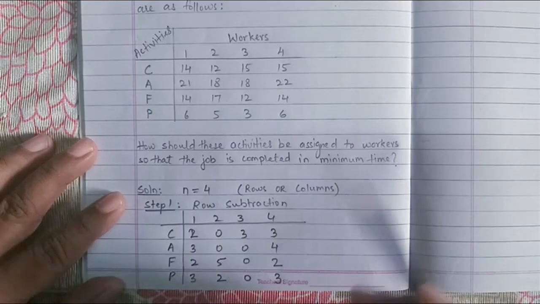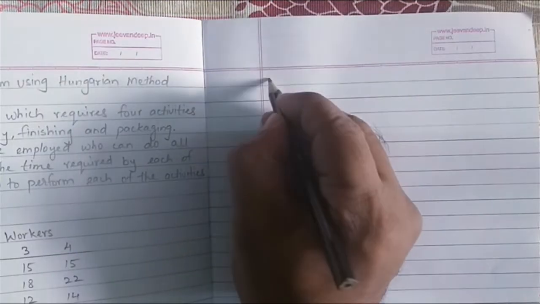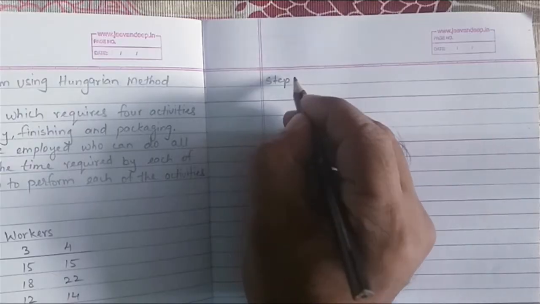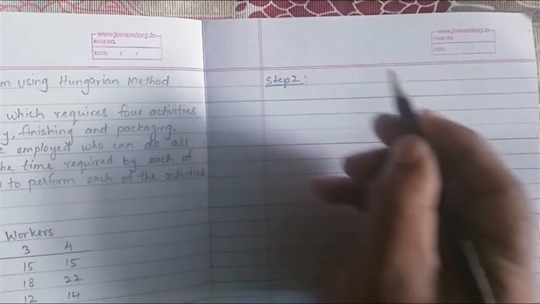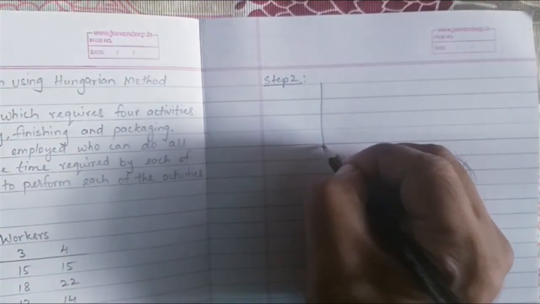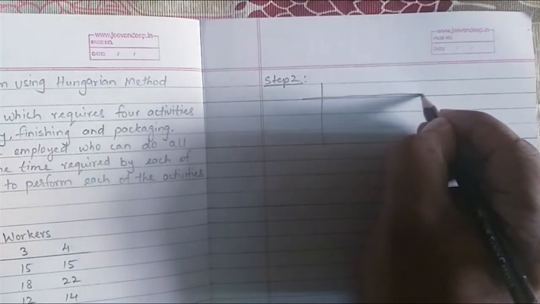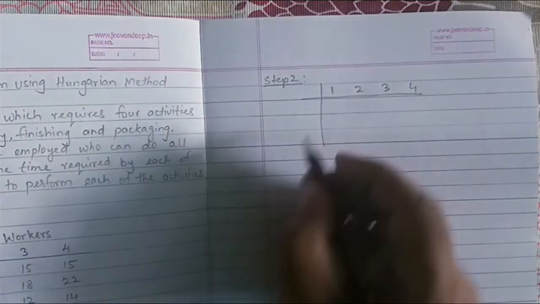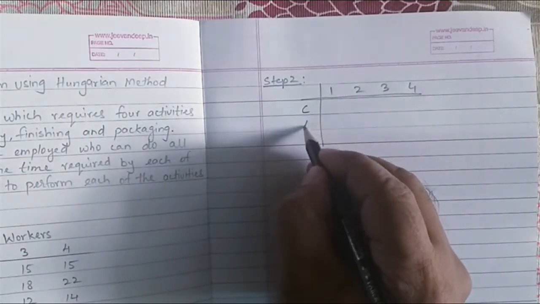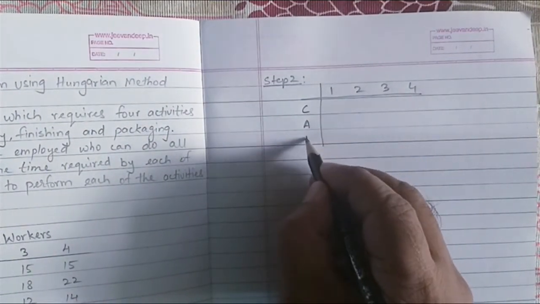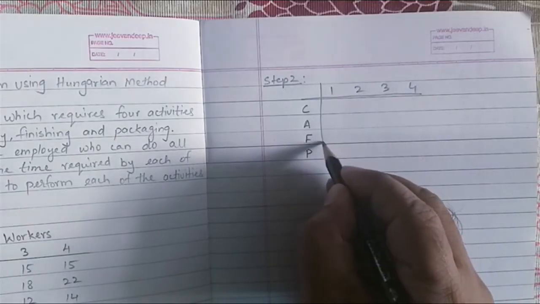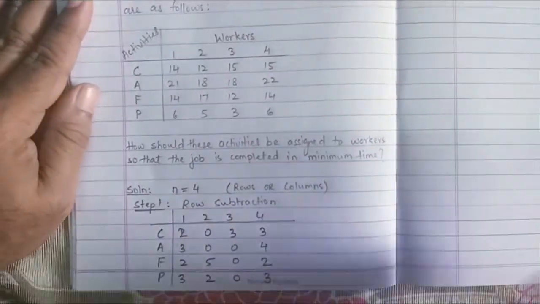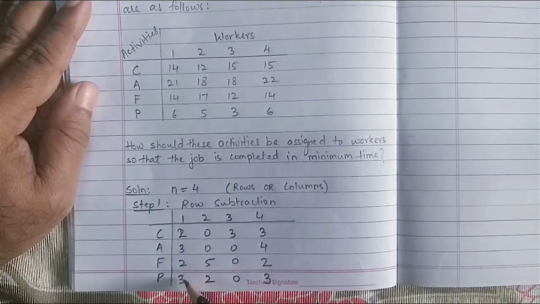So let us write this matrix, the second step. Here I'll put the second step, step number 2. Let me write the matrix. So 1, 2, 3, 4. We have C, A, F and P. So from this, 2 is the smallest number.